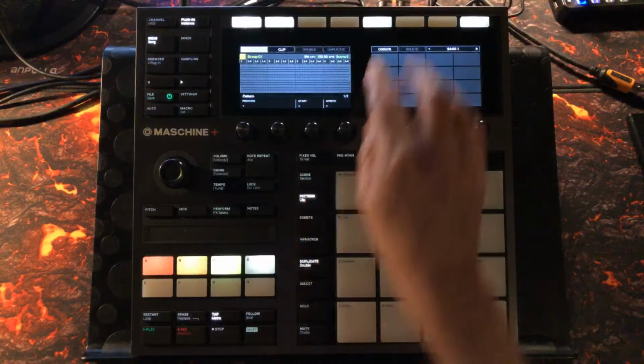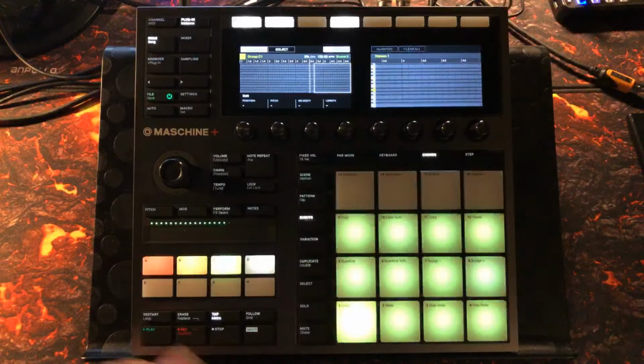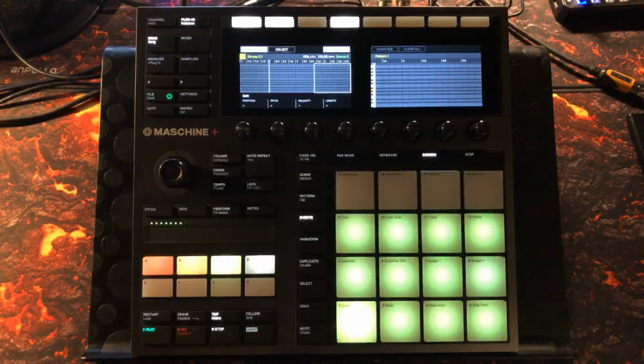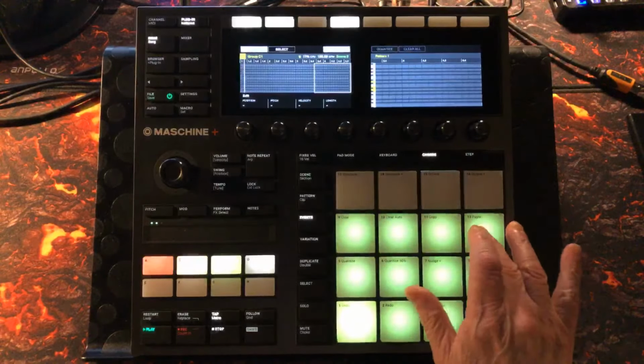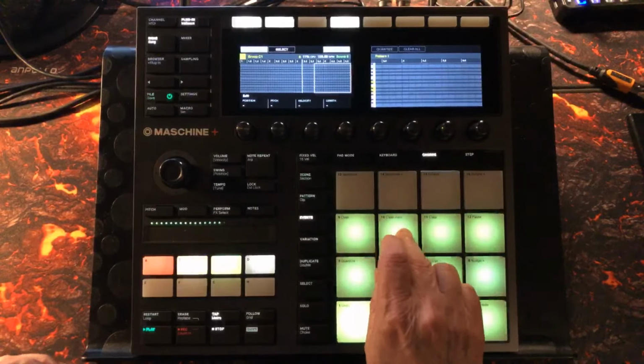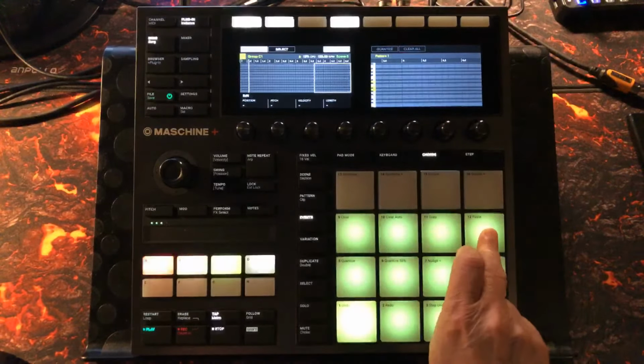So pattern, create 4 bars, go to our events. I'm just going to play, have a mess around. Doesn't sound too bad actually.